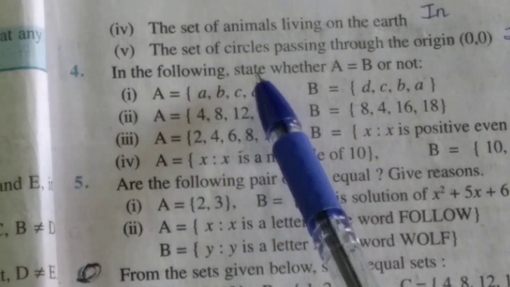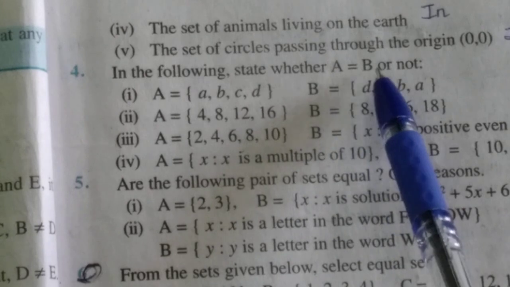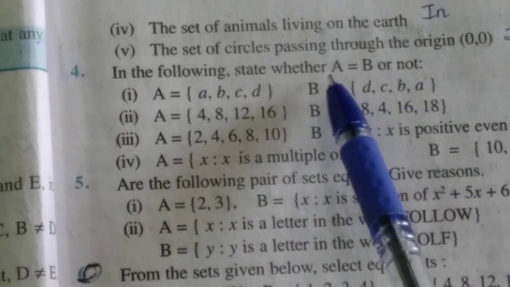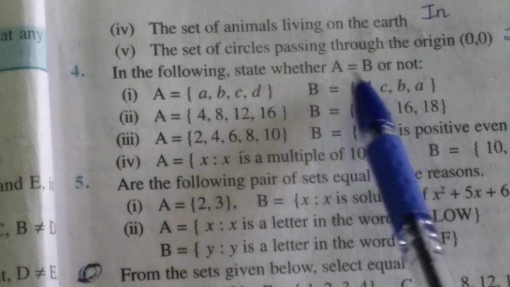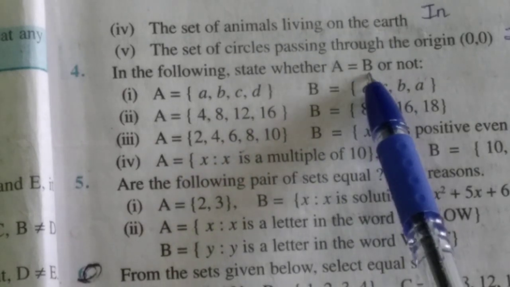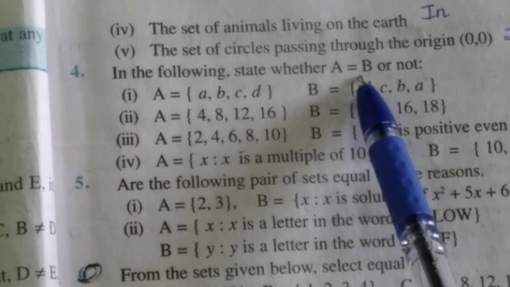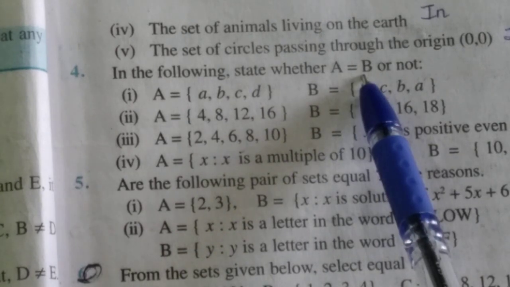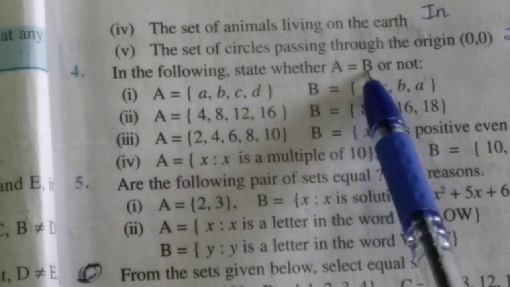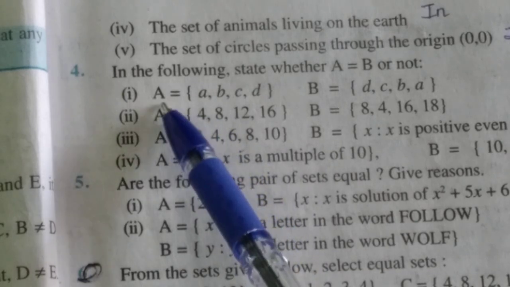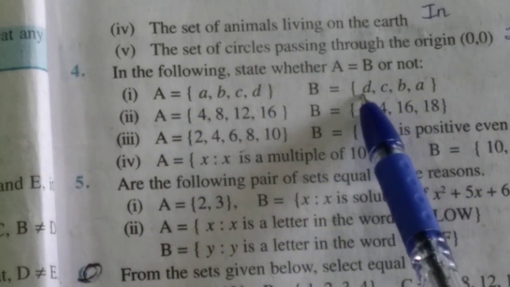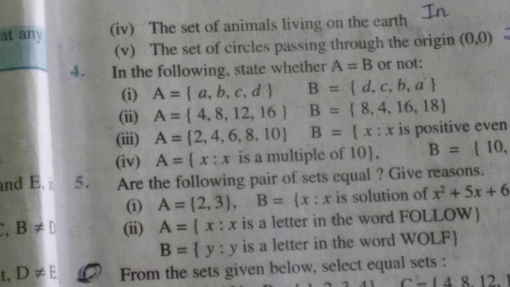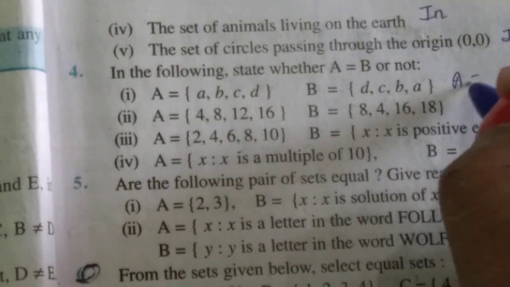In the following, state whether A is equal to B or not. So for A equal to B, what is the condition? The elements of A should be the elements of B. They should have the same elements. The order can be different, but they should have the same elements. So let us check. A, B, C and D. Here we also have A, B, C and D. So this is equal. Here we can say that A is equal to B.